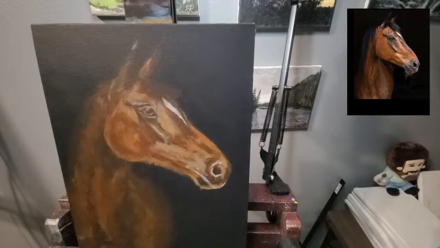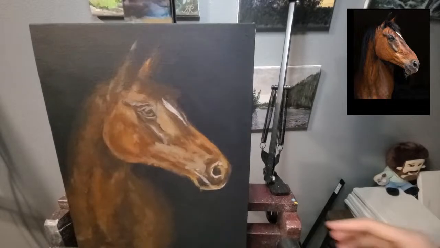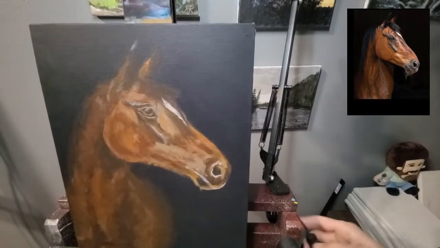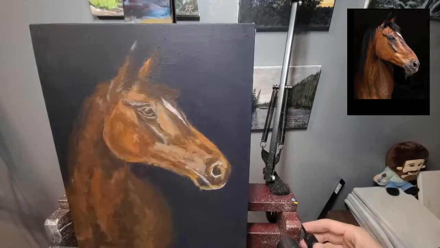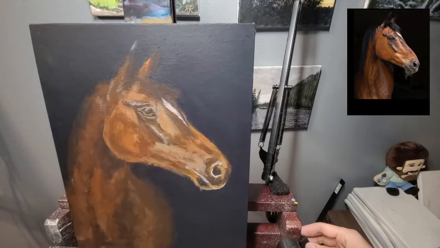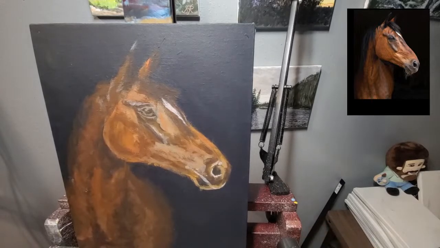Let me see where I really want to work this evening. See, it looks much lighter on your screen than mine. I hate to wash out some of the... Well, one thing I know I want to do is some of the mane of the horse. So let's focus on that.